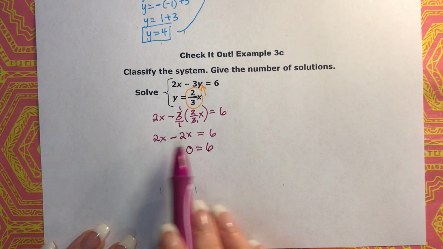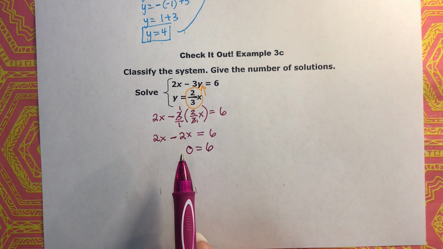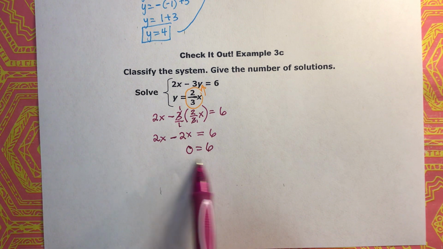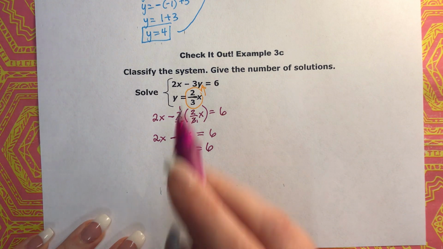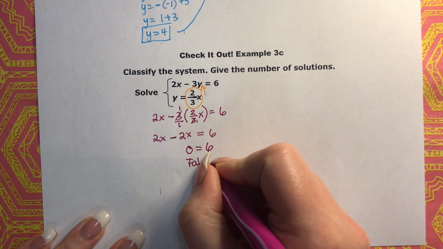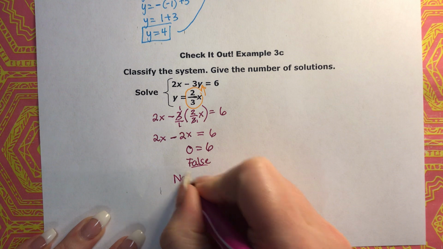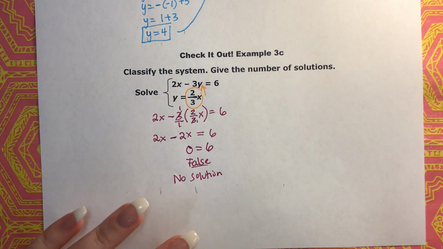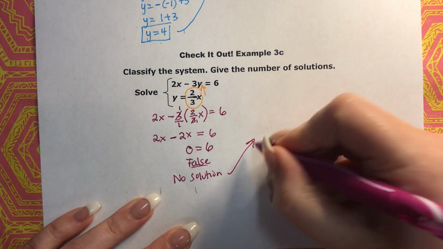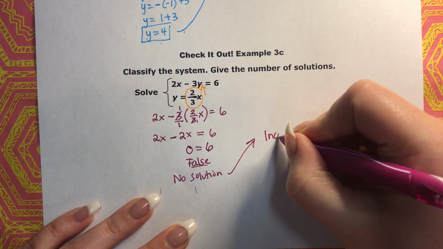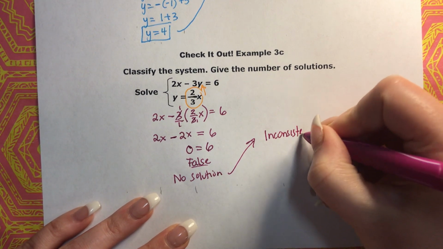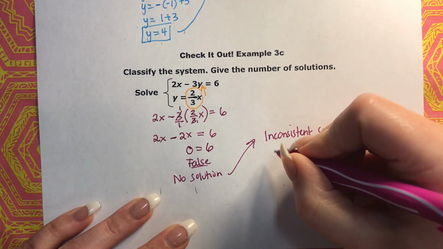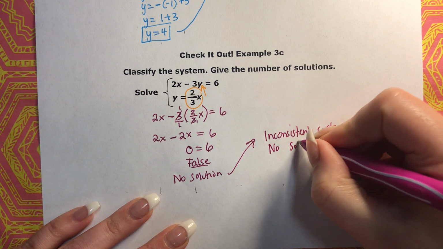Now, the variables canceled out. That's totally okay. When that happens, it's either going to be no solution or infinite solutions, depending on what this statement is. And this is actually a false statement, which means it's no solution. So then we just need to classify. We're going to classify this as an inconsistent system. And then the number of solutions are no solutions.